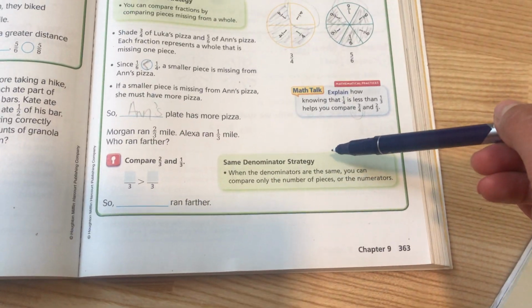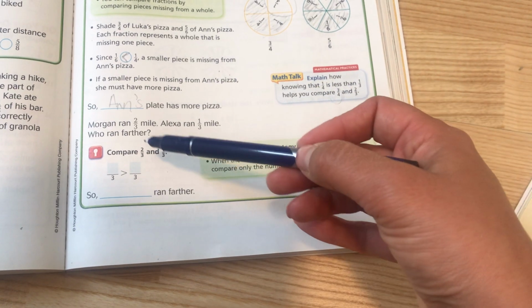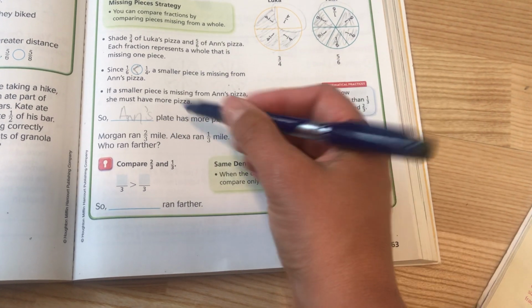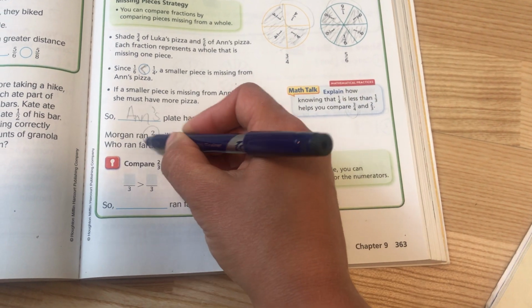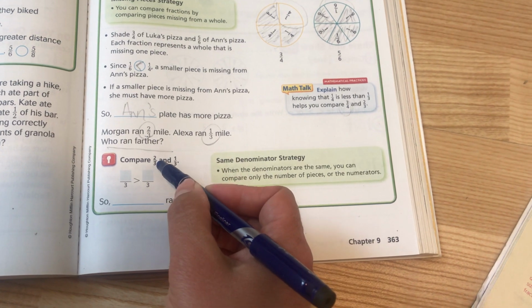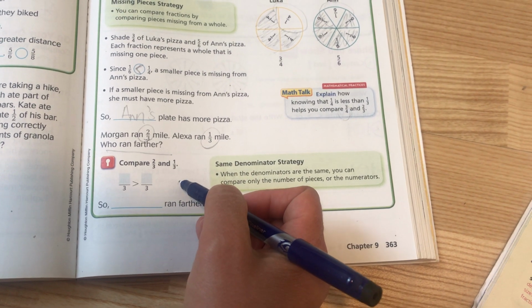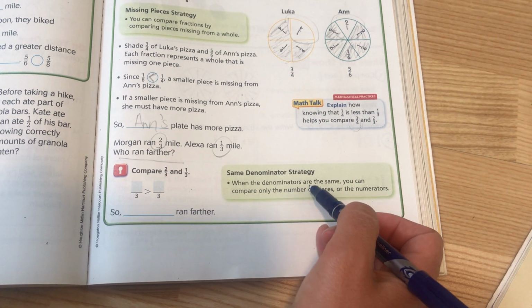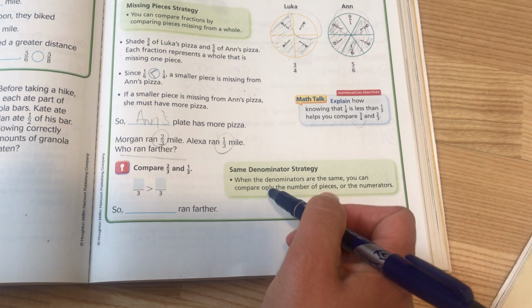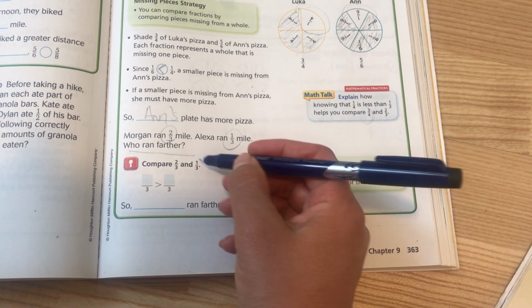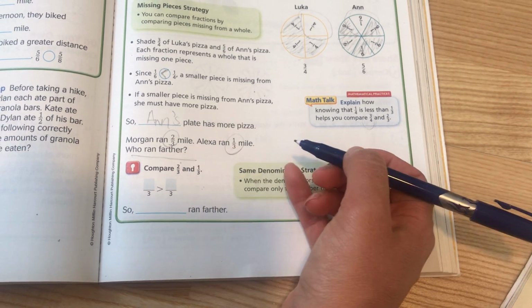So now we're going to work the same denominator strategy, and that's the one that I just reviewed earlier. So Morgan ran 2/3 of a mile. Alexa ran 1/3 of a mile. Who ran further? So I need to compare 2/3 and 1/3. So remember, with the same denominator strategy, when the denominators are the same, you can compare only the number of pieces or the numerators. So that's the one at the top, right?